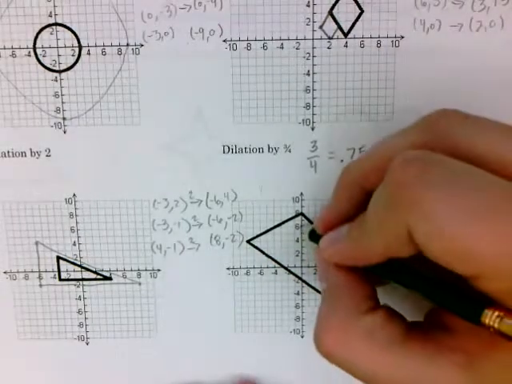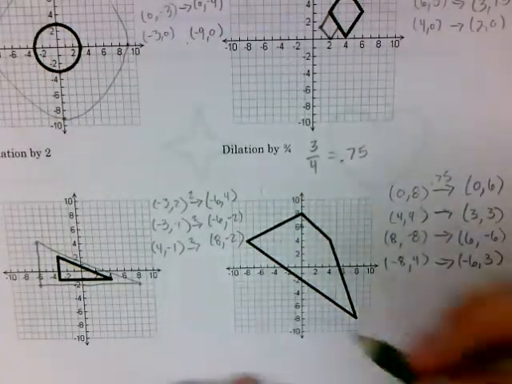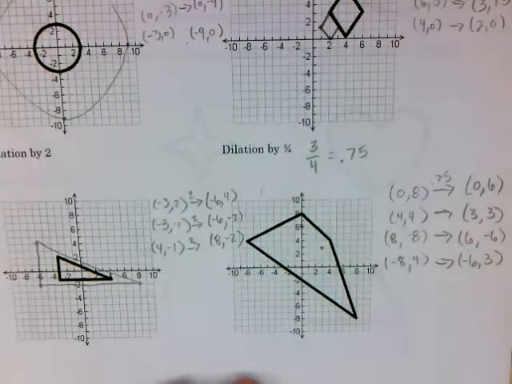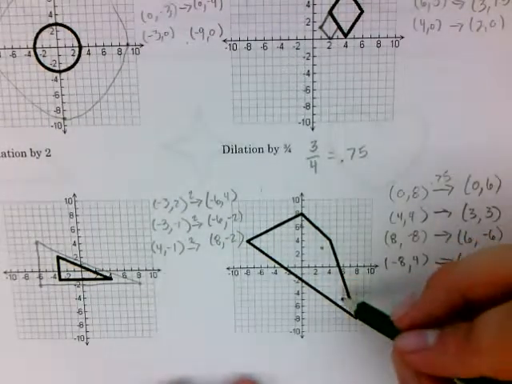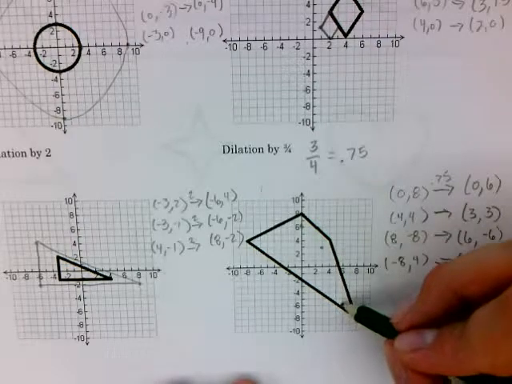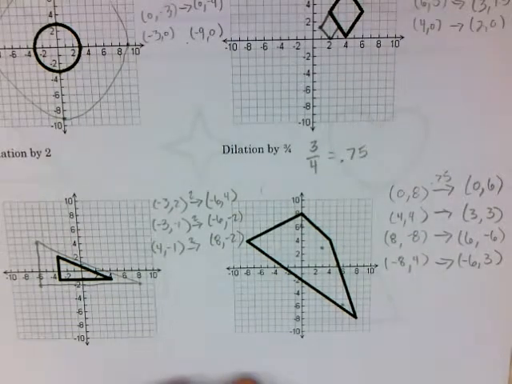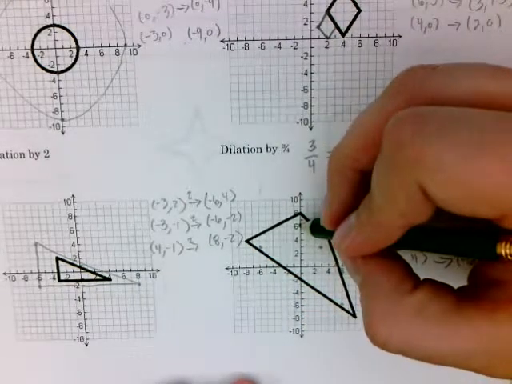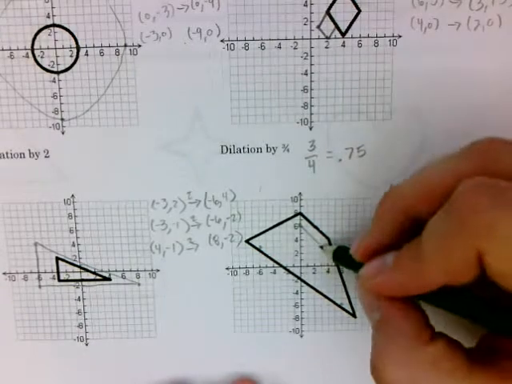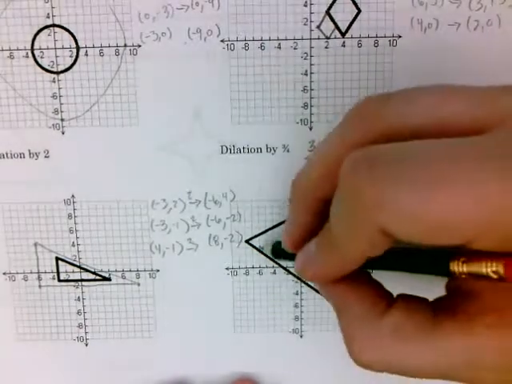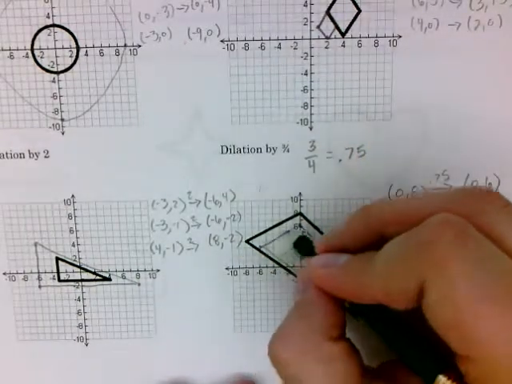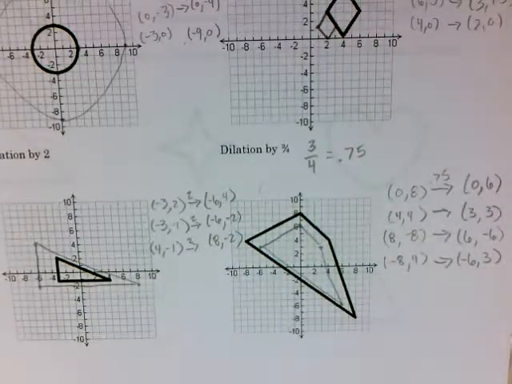So 0, 6 is my first. 3, 3 is my second. 6, negative 6, my third, and negative 6, 3 is my fourth. And that's what my object would look like by a dilation of 3/4.